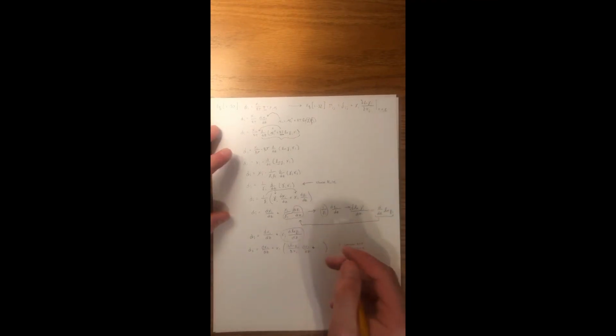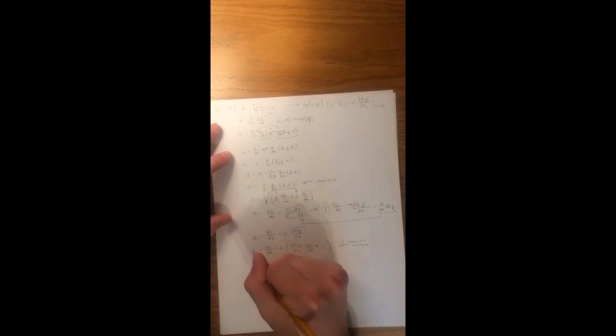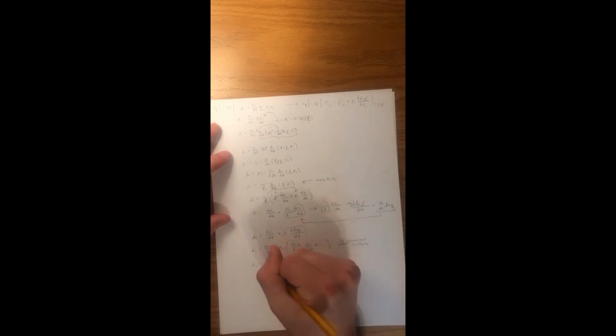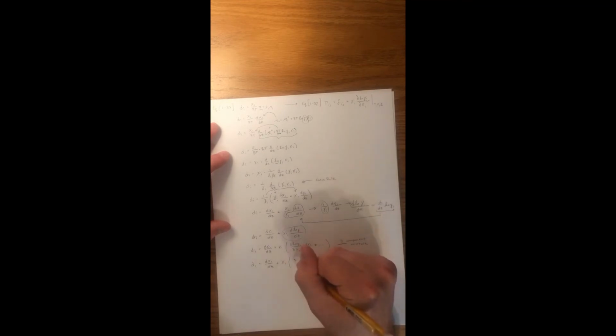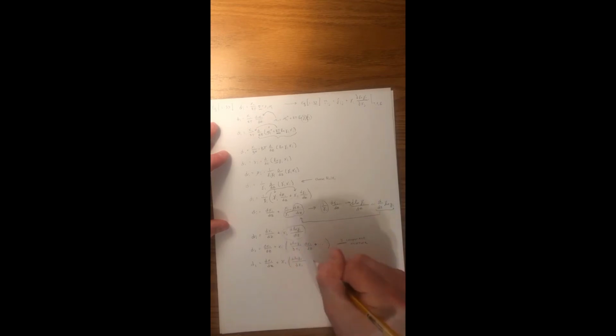So what this will look like if we have a 3-component mixture is, if we look at the driving force for component 1, that's going to be dx1 over dz plus x1 times the partial derivative of natural log gamma 1 over x1, dx1 dz, plus the partial derivative of gamma 1.